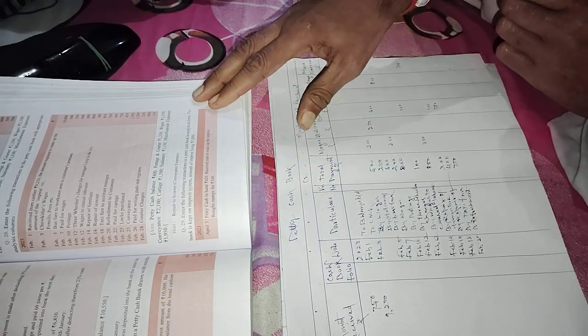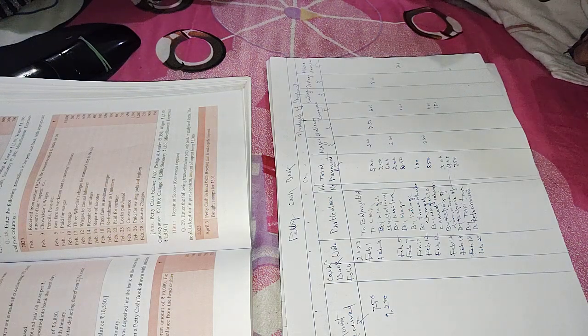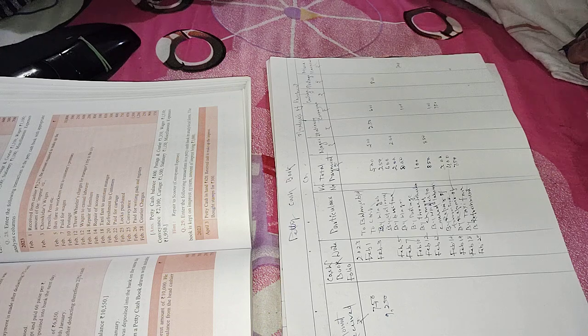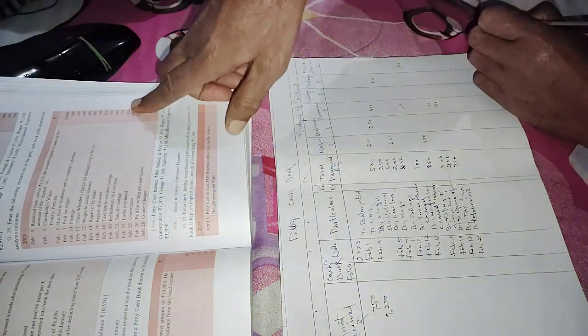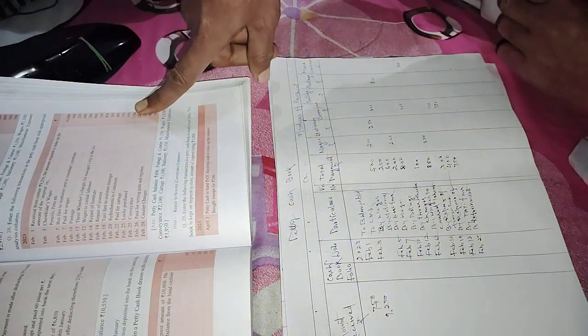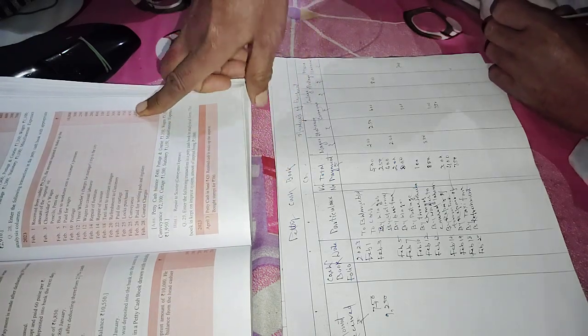By refreshment to customer, the amount is 450.